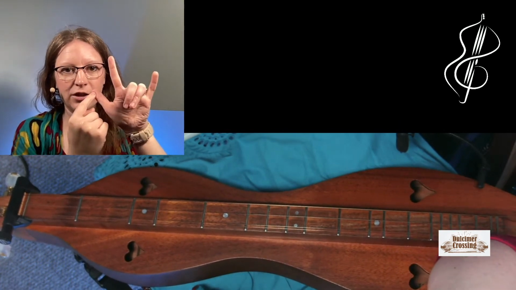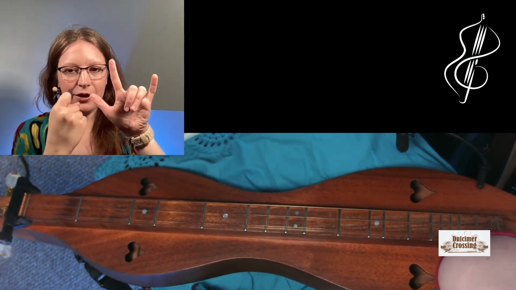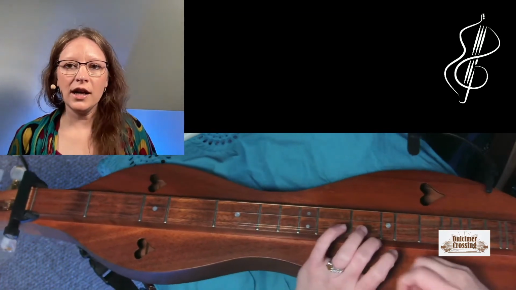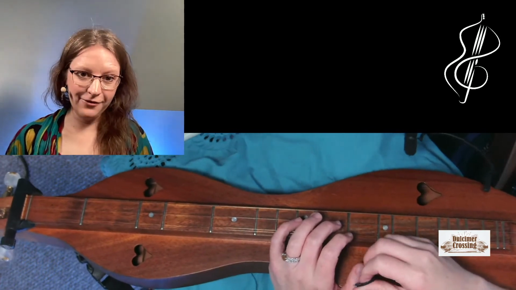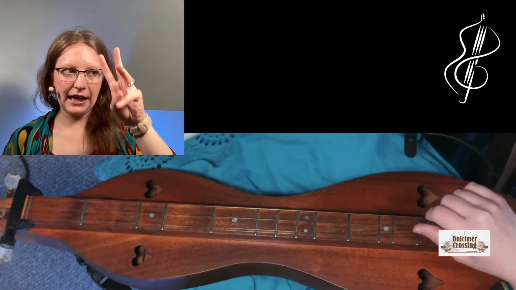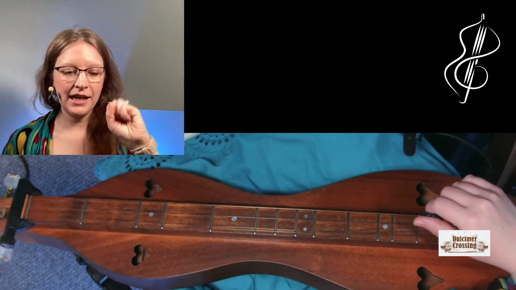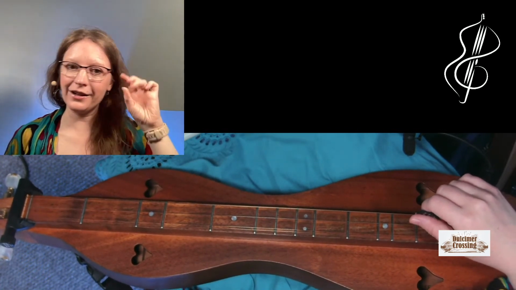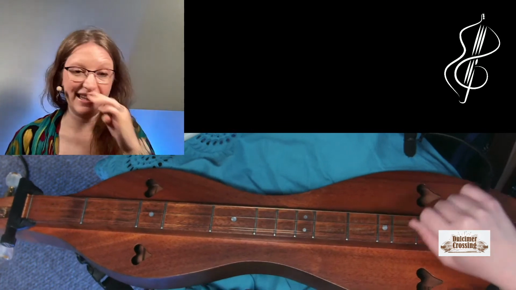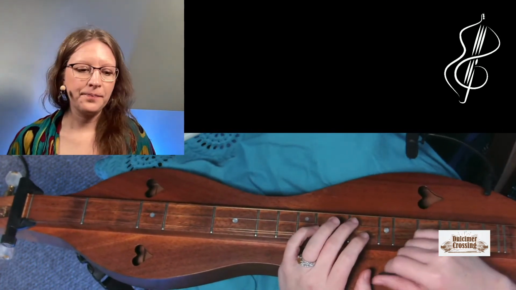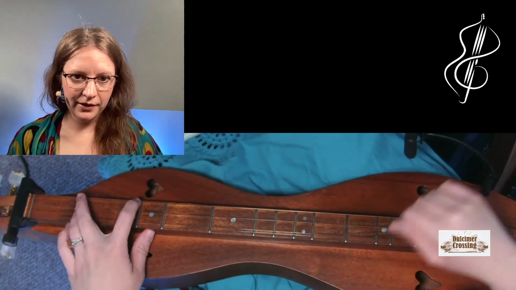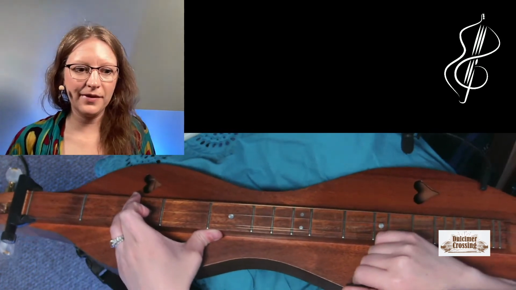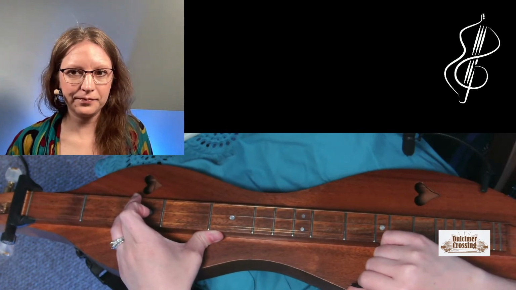4 and 5 are major chords, and then 6 is the other one that we use a lot, and that's a minor chord. So 1, 4, and 5 are D, G, and A. And so E minor, F sharp minor, and B minor are the other minor chords. So a B minor, an E minor, and an F sharp minor are expected chords in the key of D.